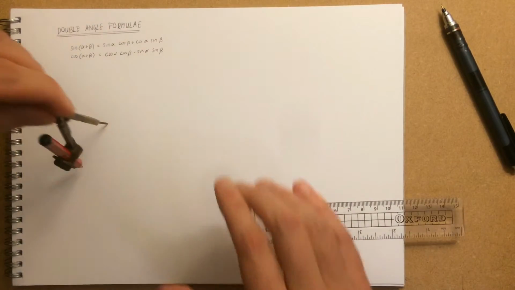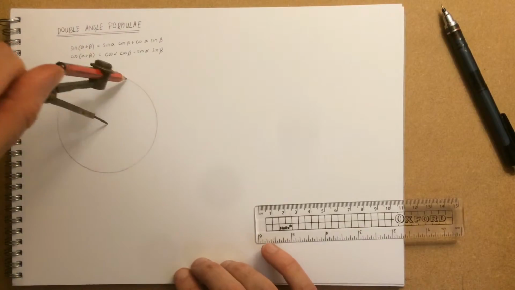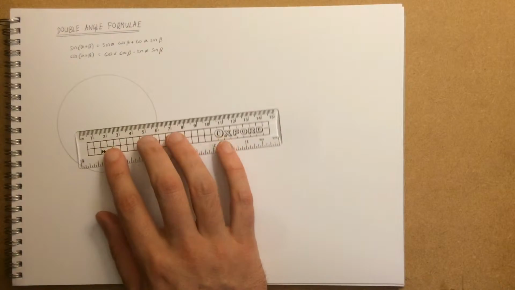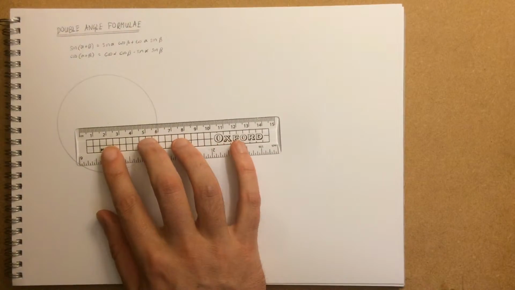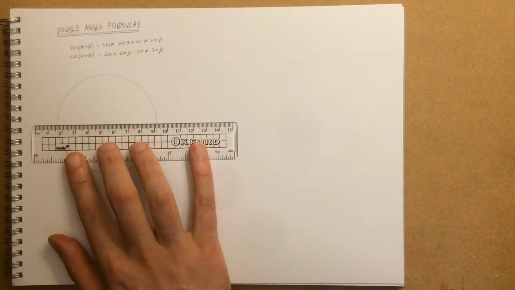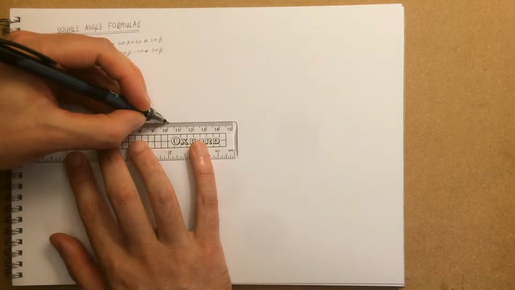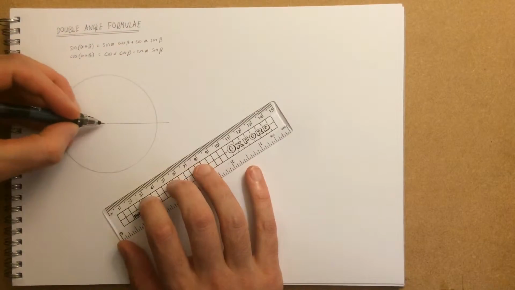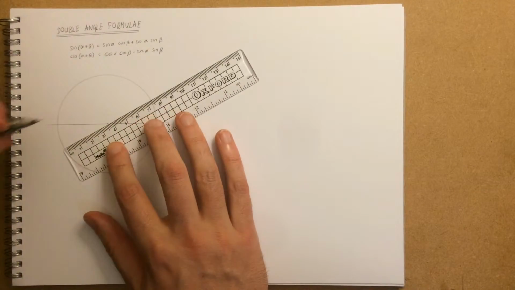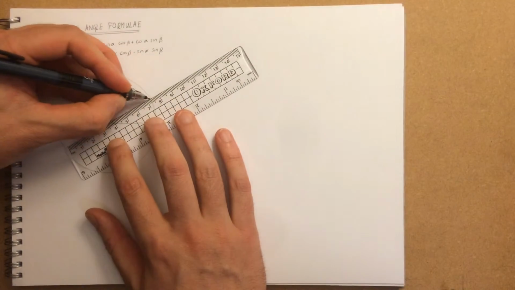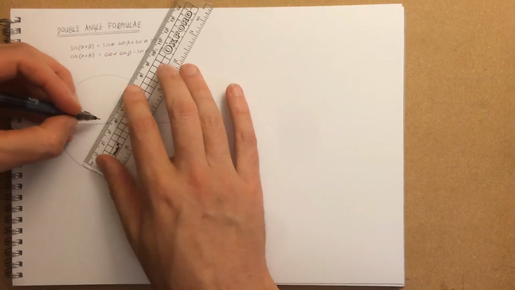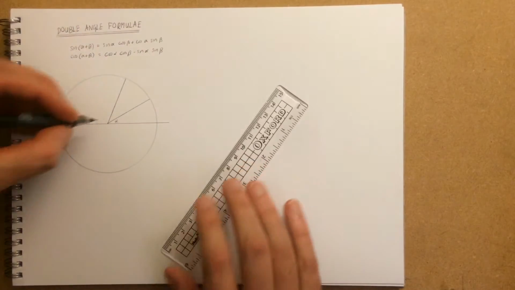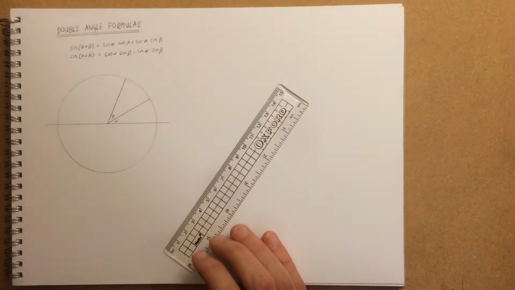So we start with a unit circle and give myself an x-axis, even though I don't really need it. Okay, so that's going to be my alpha, and that's going to be my beta. Try and make them not look the same. Beta.